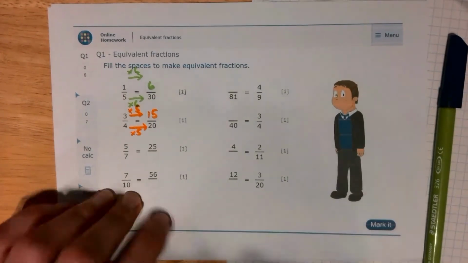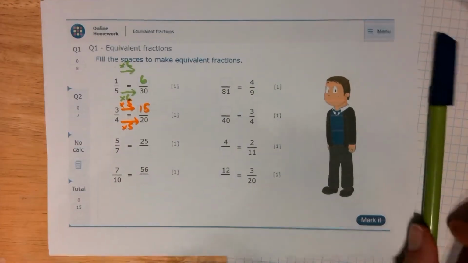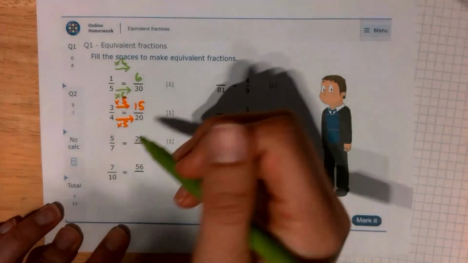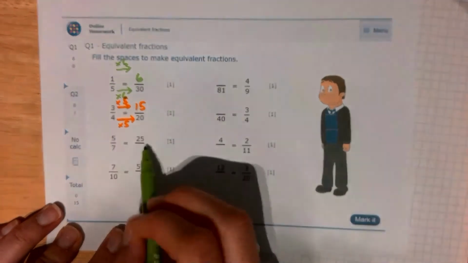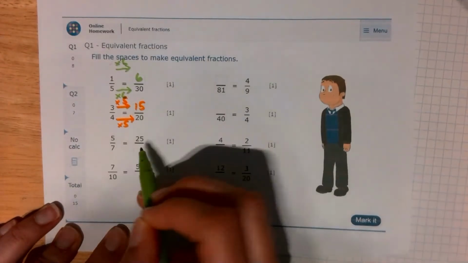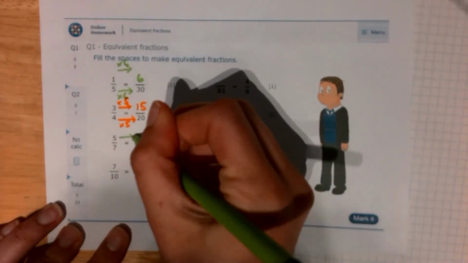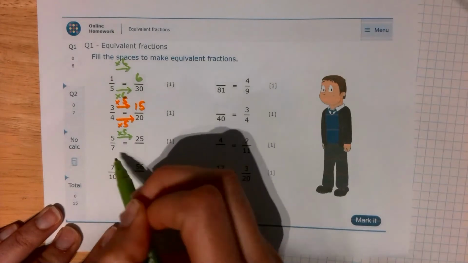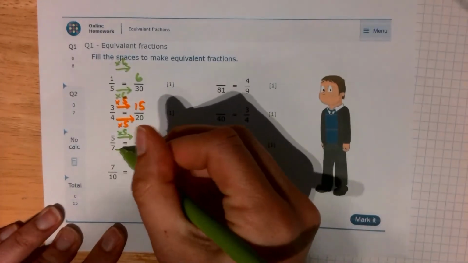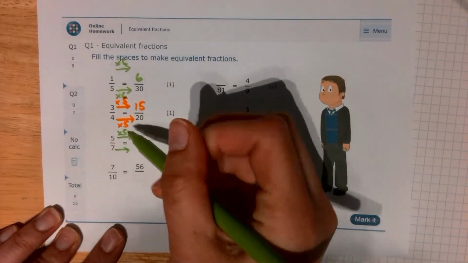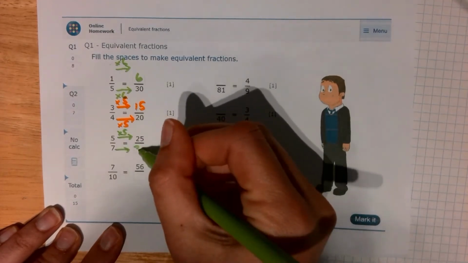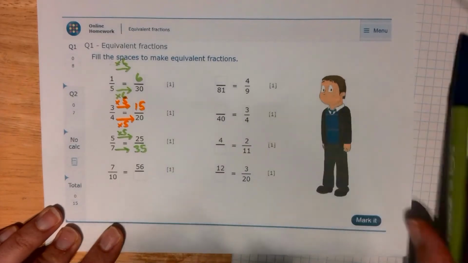I'm not going to write the multiplication on the top line anymore because it's a bit difficult to read when we do that, so I'll just draw the arrow. So here we've already got the numerator. We know that there were 5 pieces and now there are 25 pieces. So again, we've got 5 times as many pieces. So if we've got 5 times as many pieces, there must be out of 5 times as many pieces. Whatever's happened to the numerator must happen to the denominator. 7 times 5 is 35.